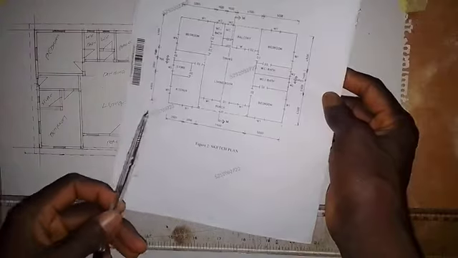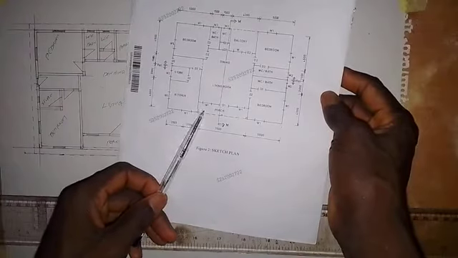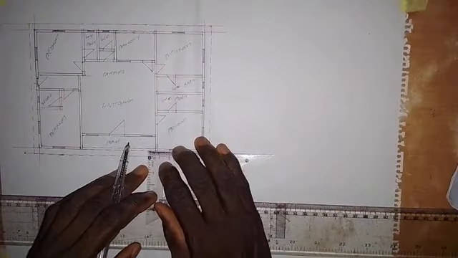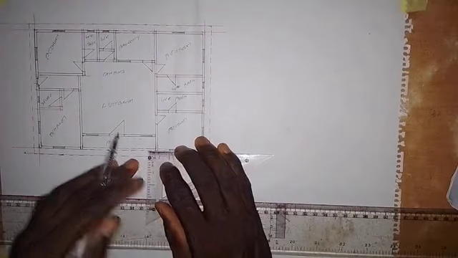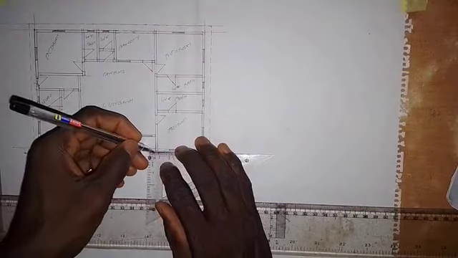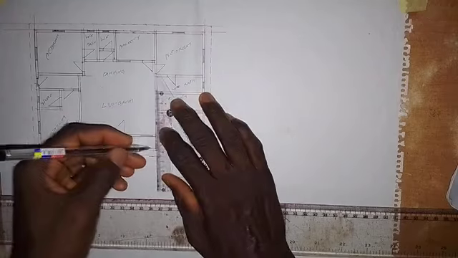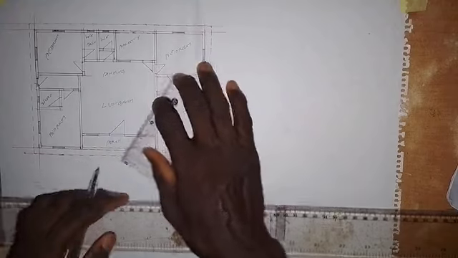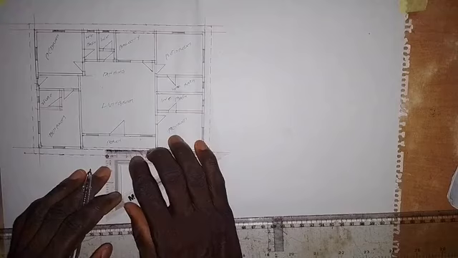Then we also have columns. Here we have a column, here a column, and here a column. We have to put these columns within this wall. This column at this point, we make it 2 millimeters, so we draw it here. This is the column at this point, and in the middle here we have one column.